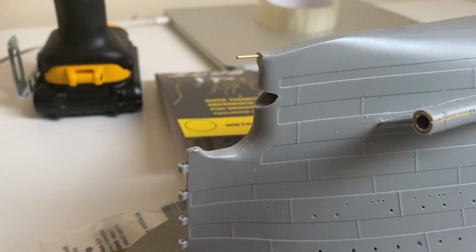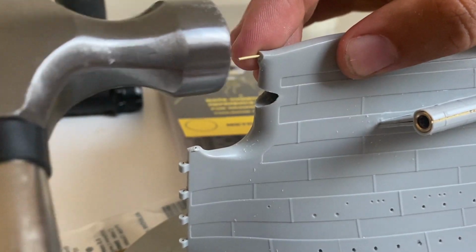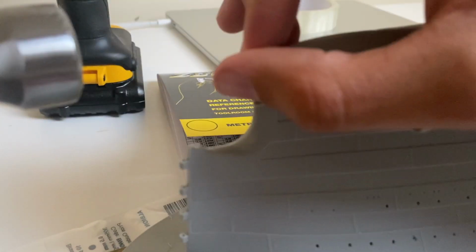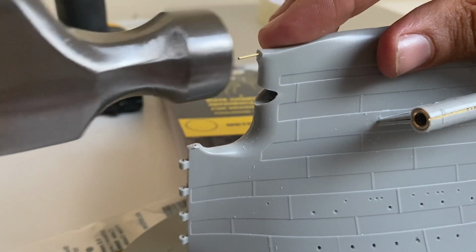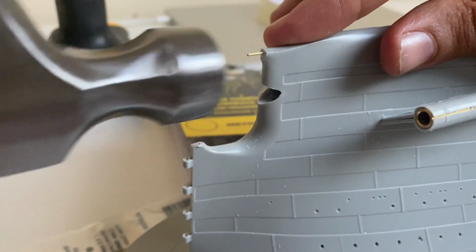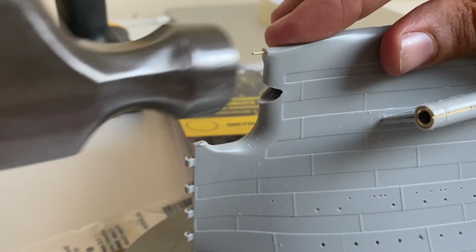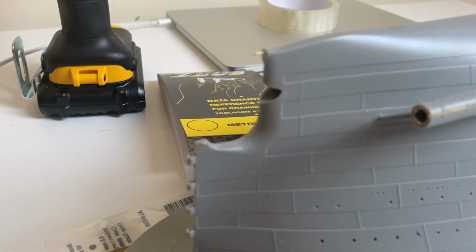You might remember in the last episode I had to cut off the bottom brackets of the rudder mount to allow me to drill out the central propeller shaft. In this clip what I'm doing is I'm adding some pins into the hull of the ship so that I can connect this piece back on more securely. This is going to give me a mechanical bond, and once I've glued it, also a chemical bond.